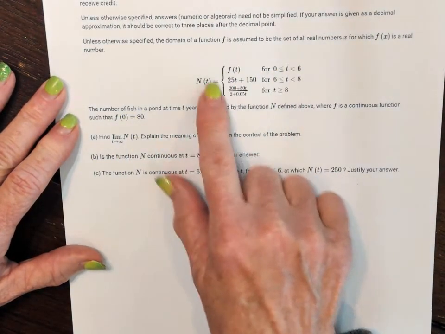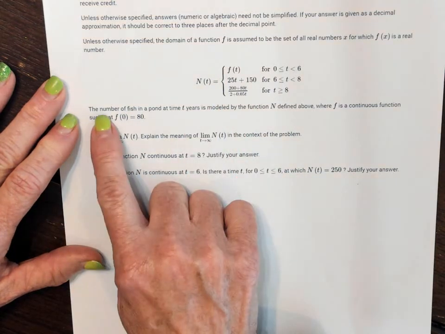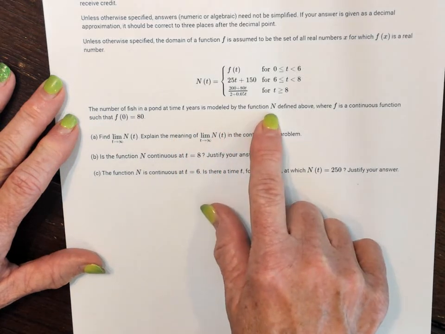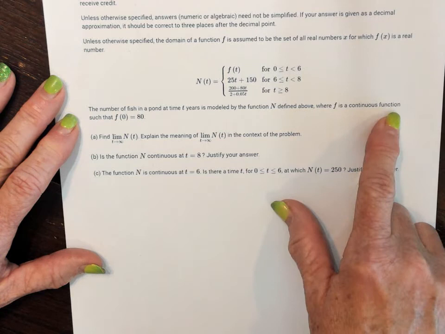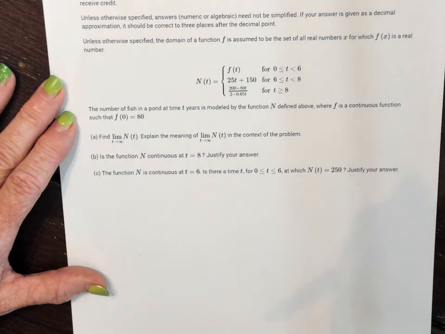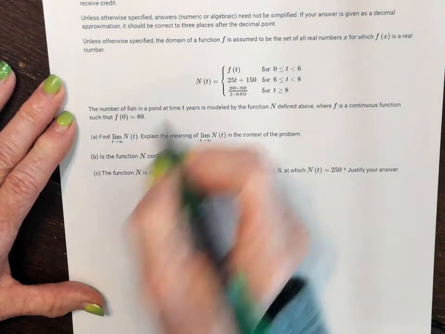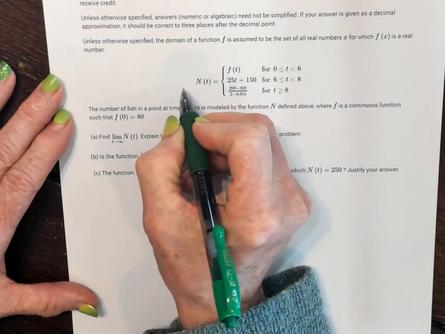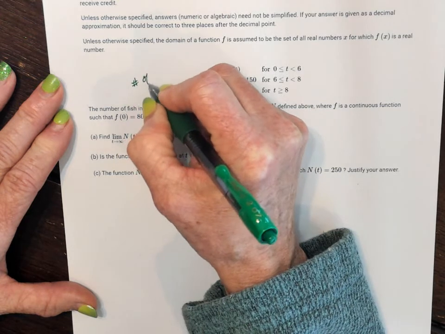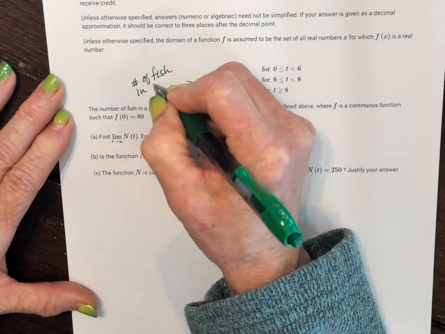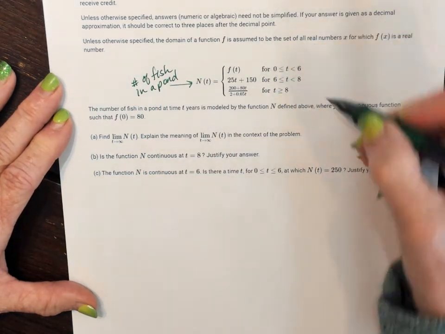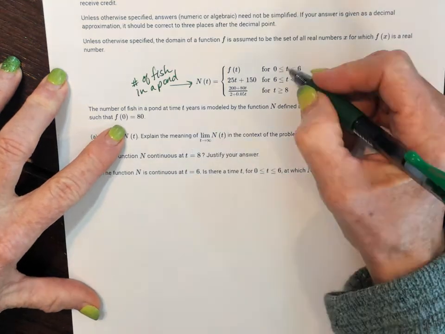And we have this piecewise defined function, this n of t. The number of fish in a pond at time t years is modeled by the function n, defined above, where f is a continuous function such that f of 0 is equal to 80. Okay, so a couple of things that I like to do when I do these problems is right away mark up my function here. That n is the number of fish in the pond. t is time in years.